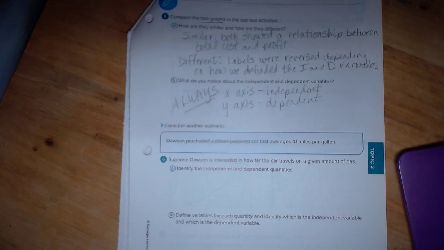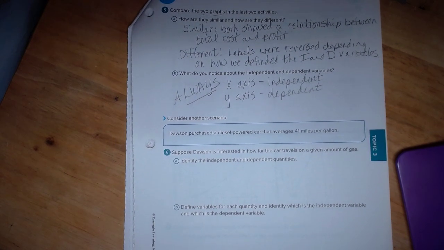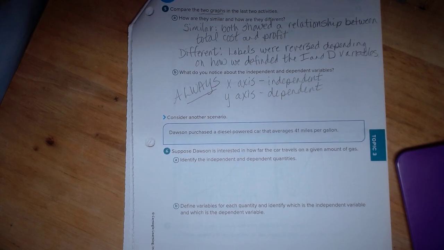Okay, it says consider another scenario. Dawson purchased a diesel-powered car that averages 41 miles per gallon.